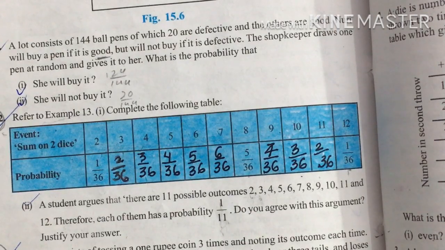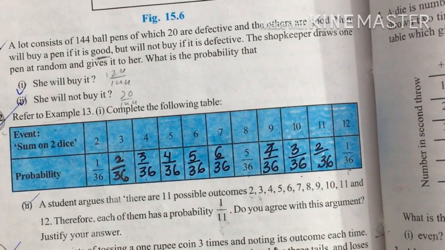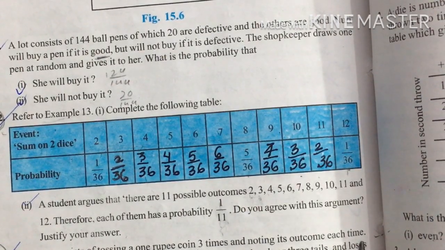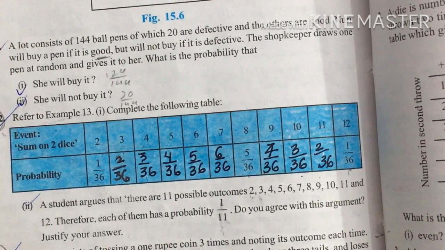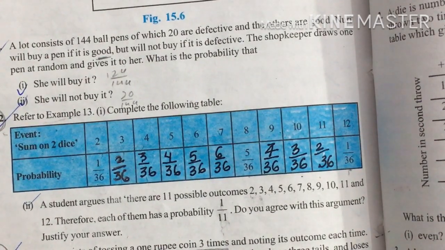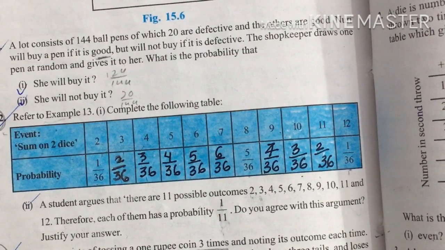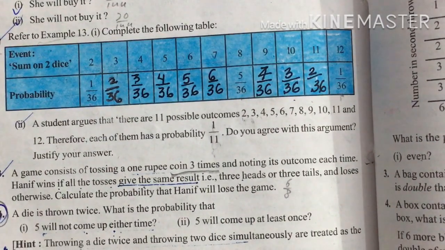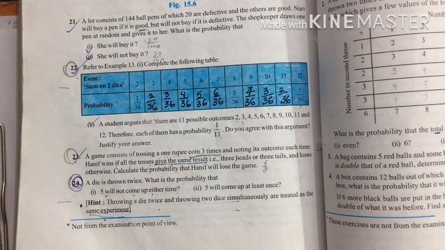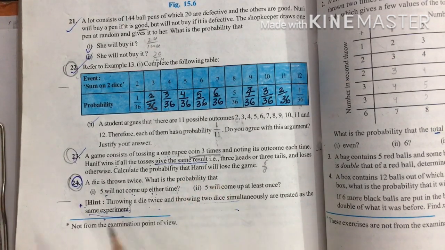Now moving on, question number 23. A game consists of tossing a 1 rupee coin 3 times and noting its outcome each time. So I have discussed with you, when a coin is tossed 3 times, or 3 coins are tossed together, the sample space is the same. We are going to write down the sample space for this before we do the question.